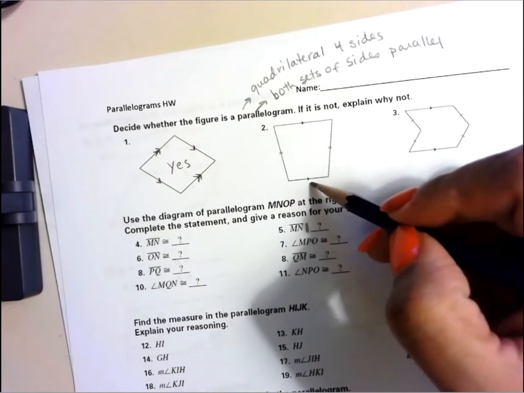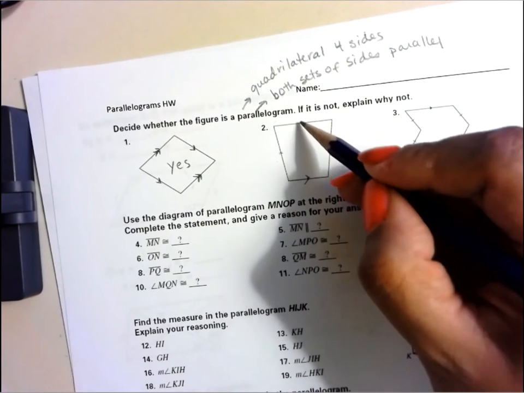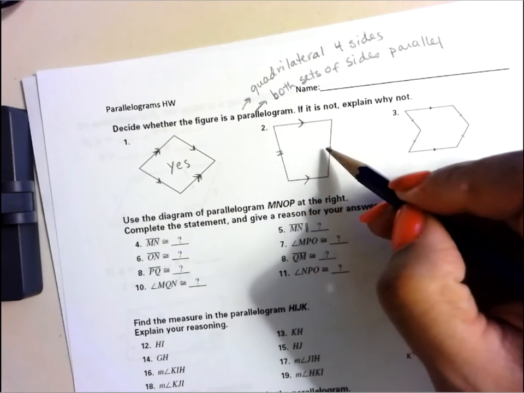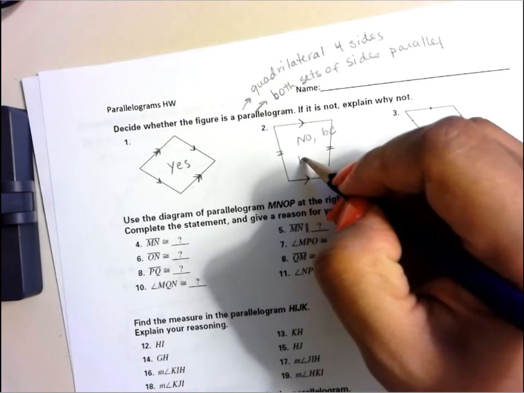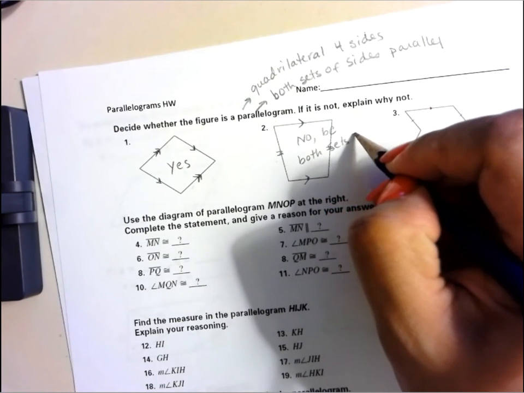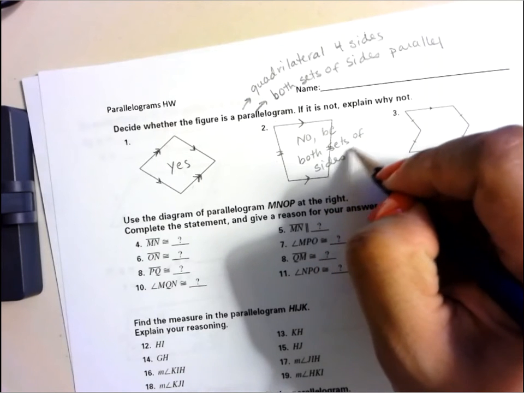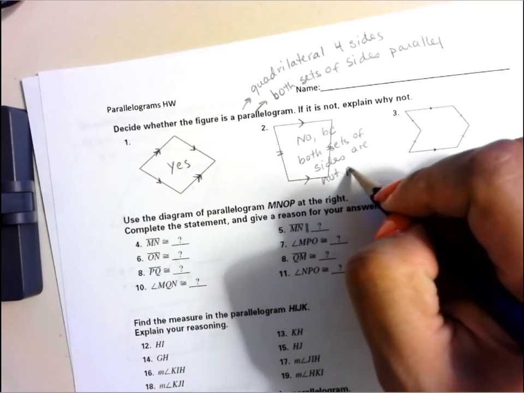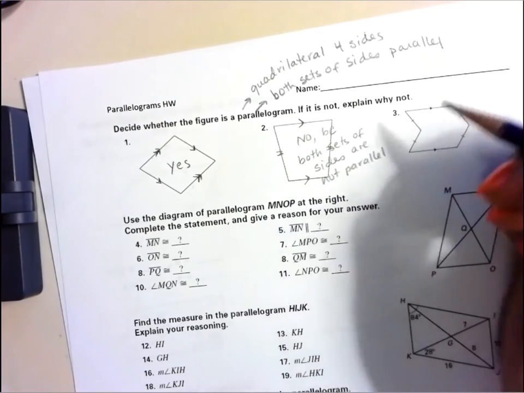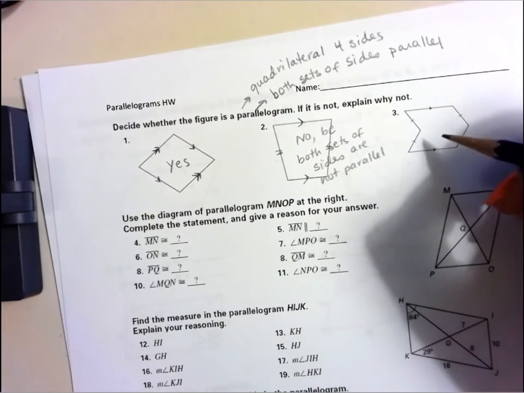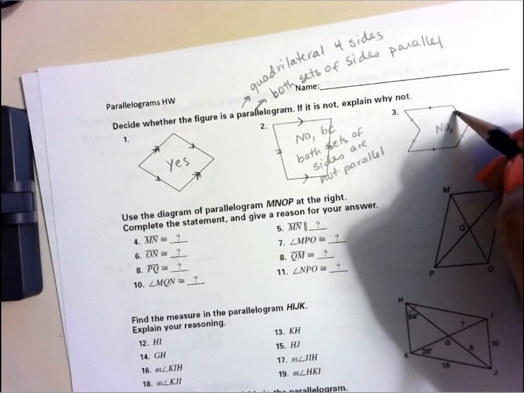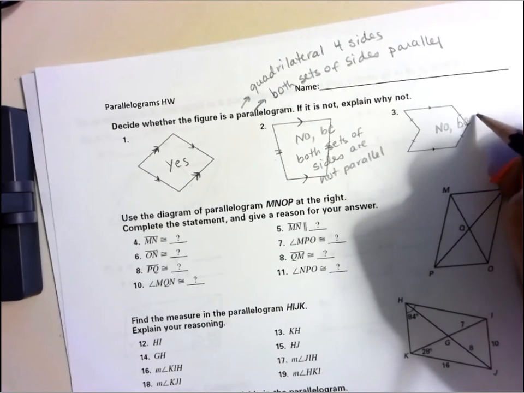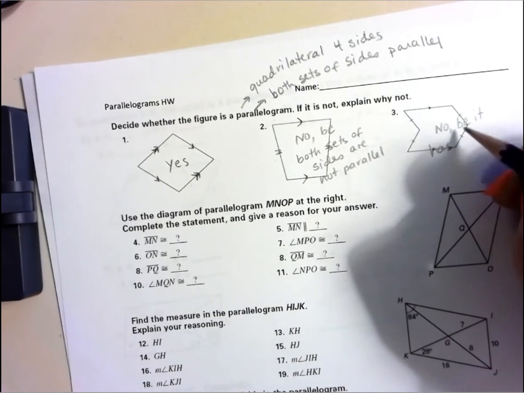This one has four sides, but only this one and this one are parallel. You know that these are congruent, but that doesn't help you. So no, because both sets of sides are not parallel. Is this one a parallelogram? The answer to this one is no, because it has 1, 2, 3, 4, 5, 6 sides. No, because it has too many sides, or more than four sides.